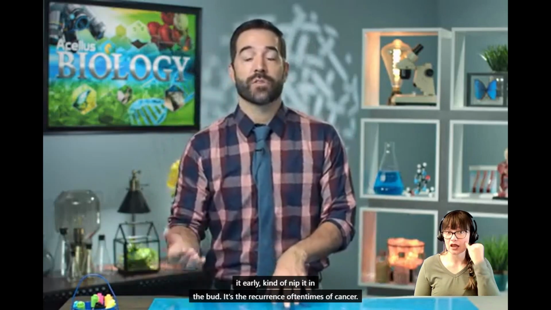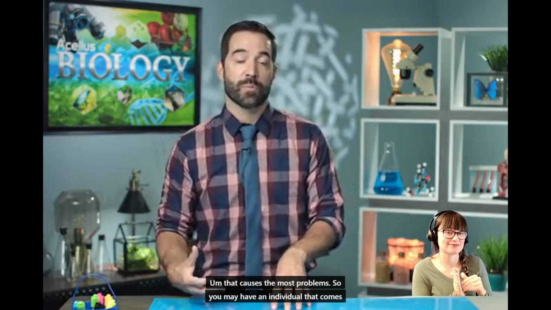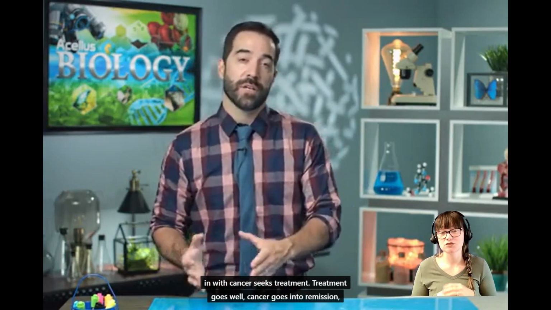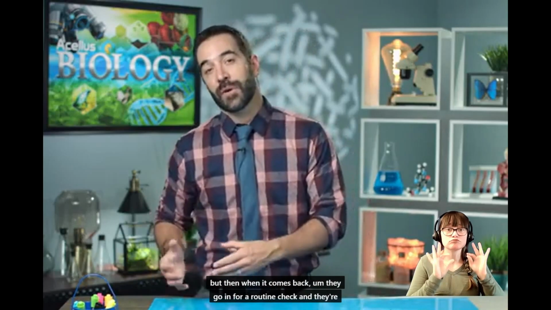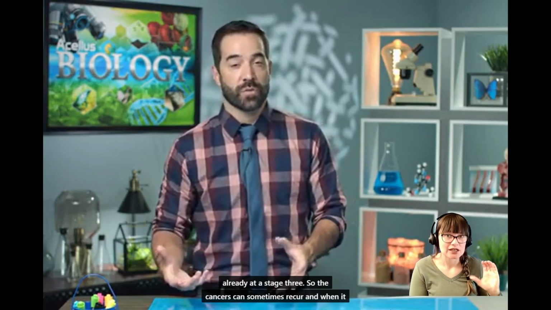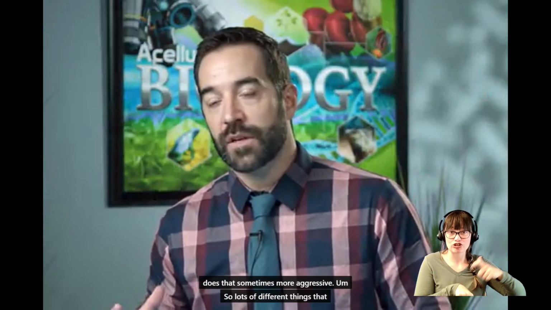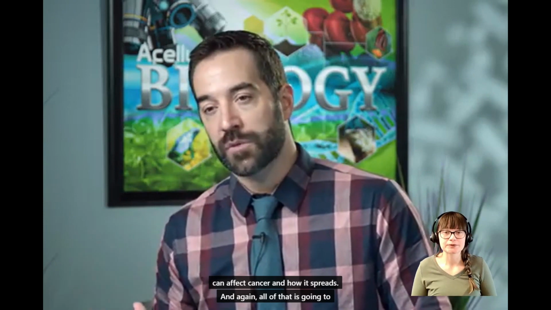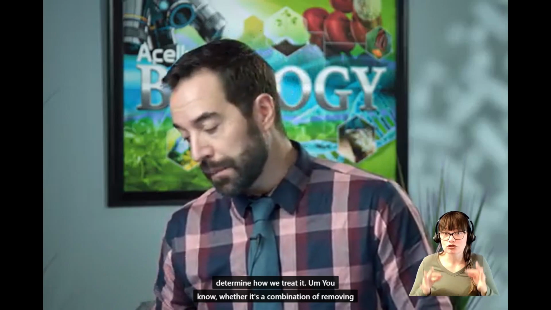It's the recurrence, oftentimes, of cancer that causes the most problems. So you may have an individual that comes in with cancer, seeks treatment, it goes well, and the cancer goes into remission, but then when it comes back, they go in for a routine check and they're already at a stage 3. So cancers can sometimes recur, and when they do, it's sometimes more aggressive. So lots of different things can affect cancer and how it spreads, and again, all of that is going to determine how we treat it.